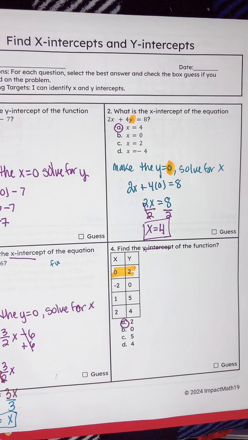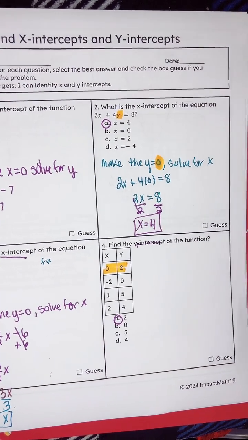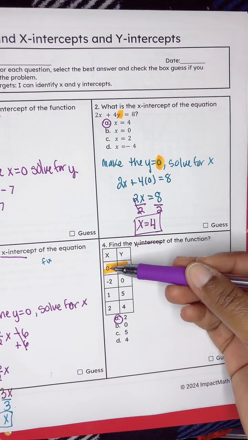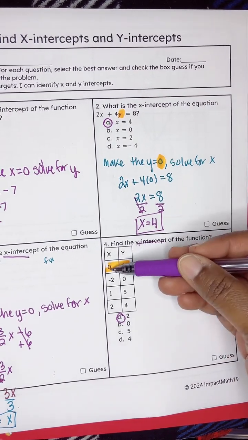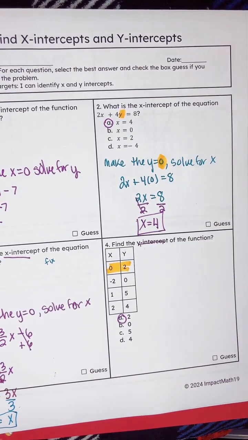And that confuses people a lot. But that's how you're looking at it, okay? If I'm finding the y, I make x 0. Oop, this has to be my y-intercept.